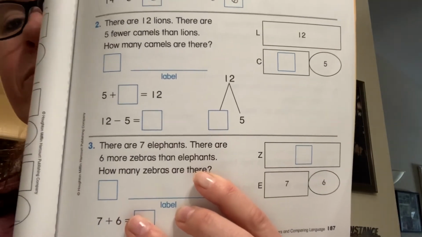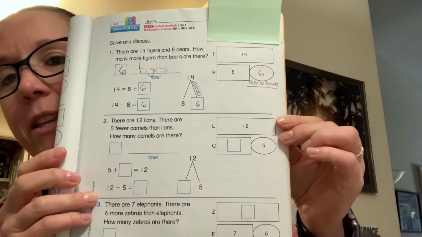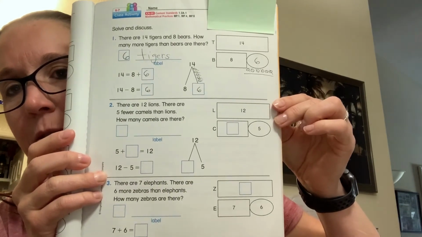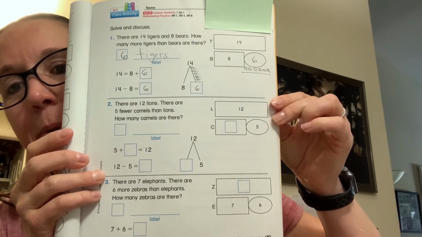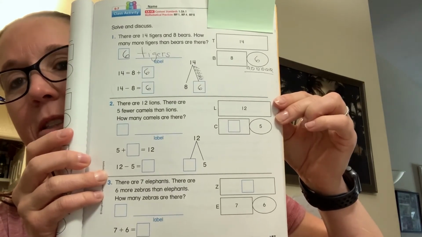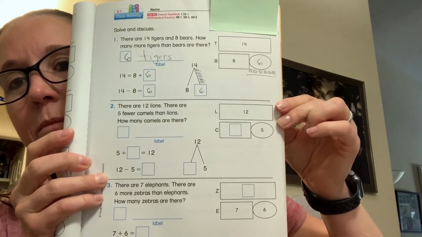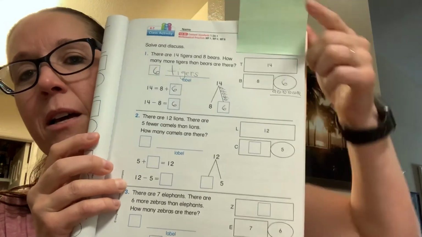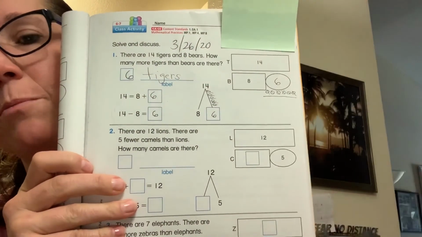All right? If you don't have this page, if you didn't get to the school, pause the video now, find a piece of paper, and try to make your comparison bars, math mountains, and equations. All right? Take a picture, send it to me, keep it in your book. Make sure you put the date here on your page, so when I get to get your book, I know when you completed the work.